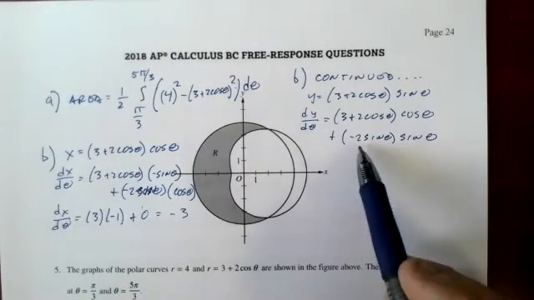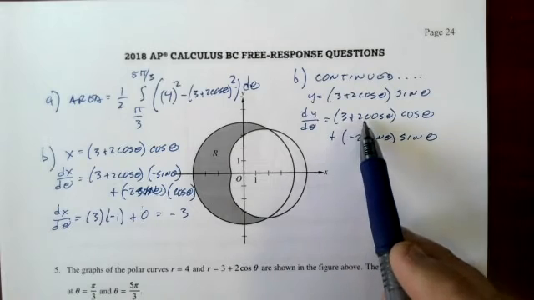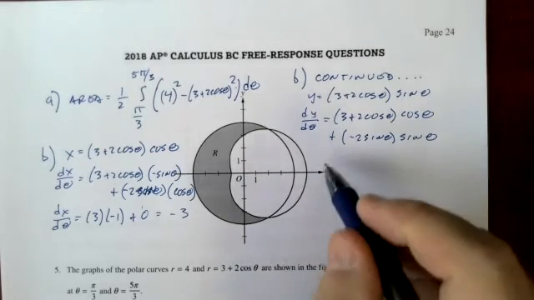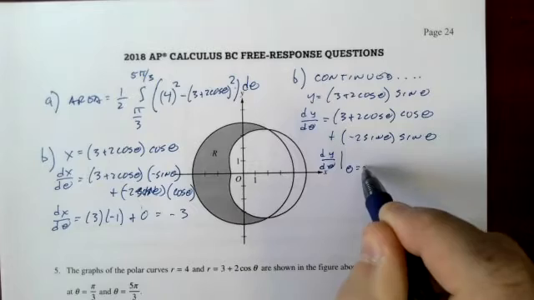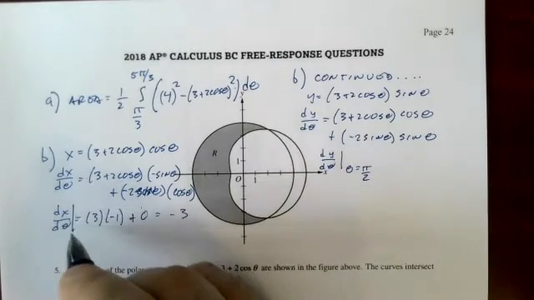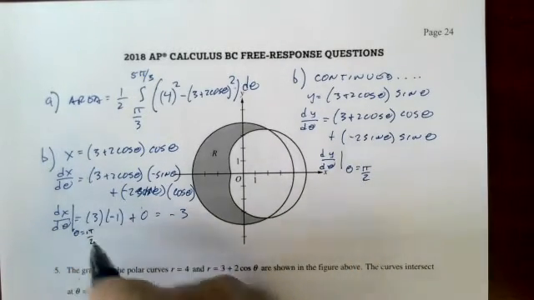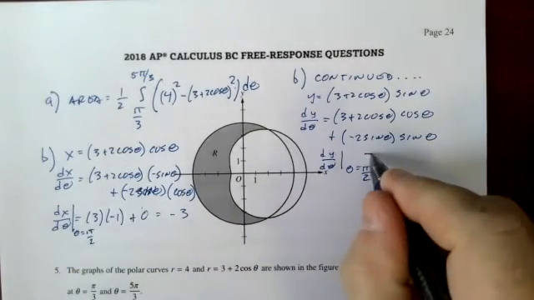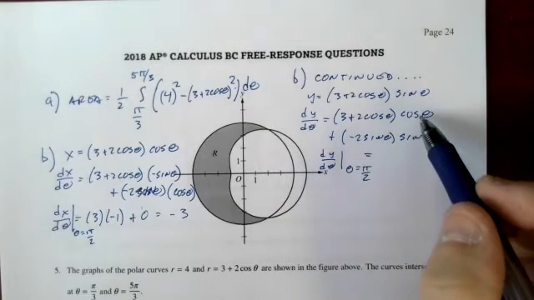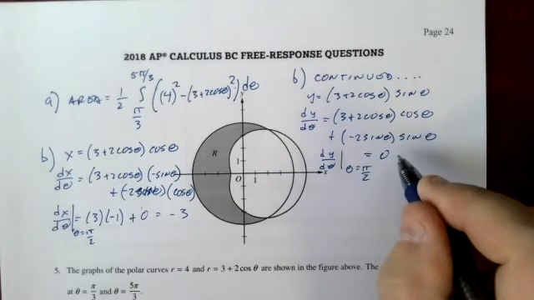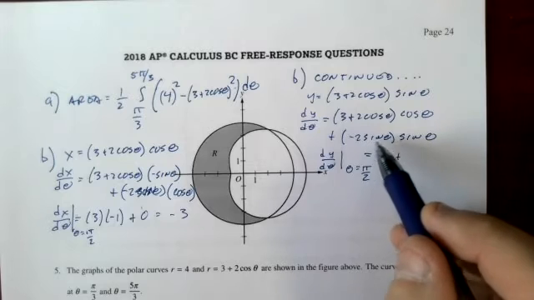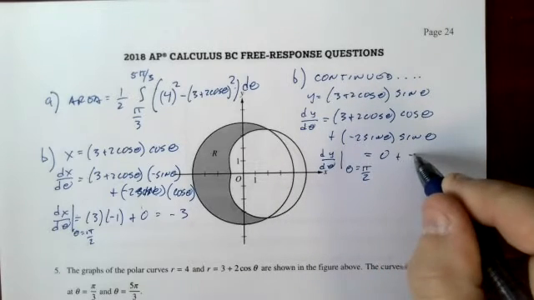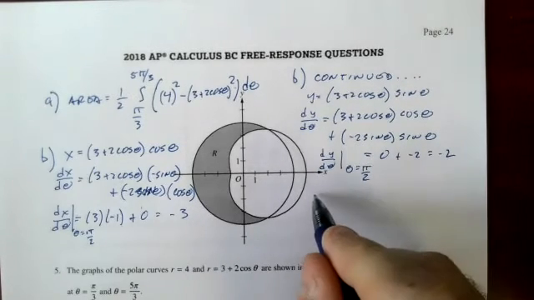Okay, at pi over 2, let's do this one first. dy d theta at theta equals pi over 2 equals cosine of pi over 2 is 0 plus negative 2, sine of pi over 2 is 1. Negative 2 times 1, negative 2.